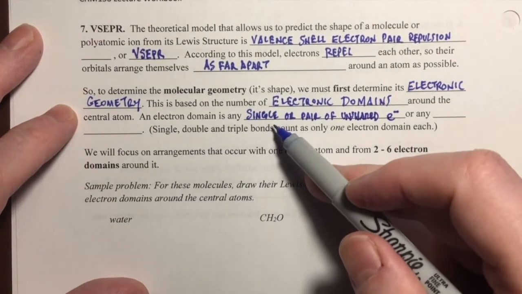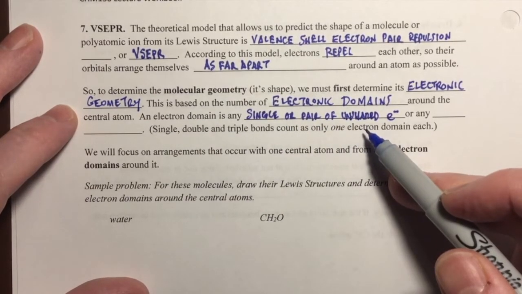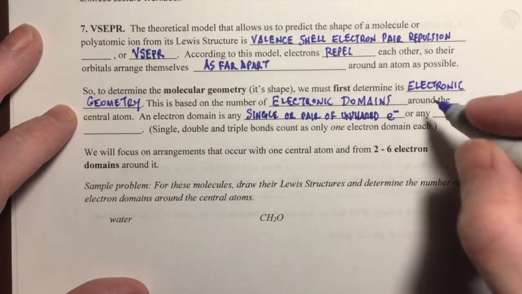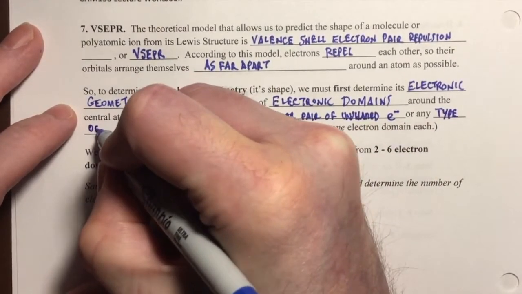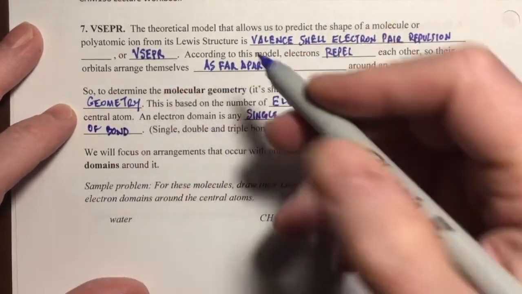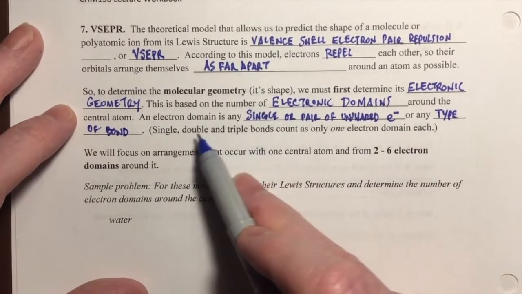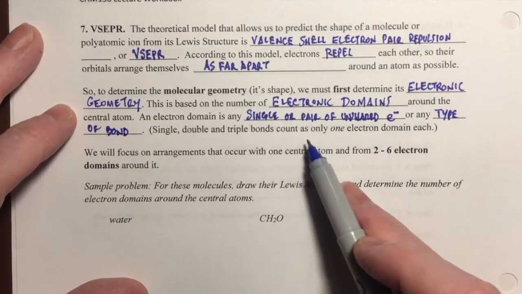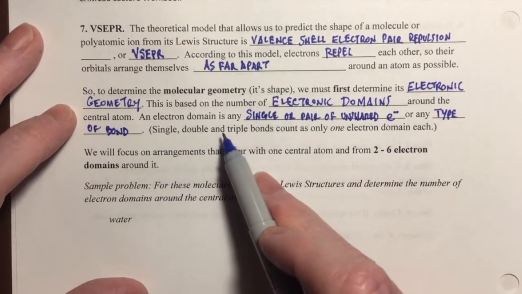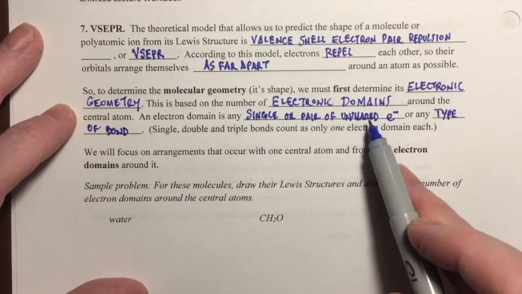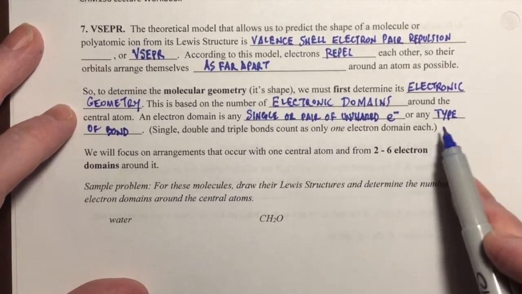So if you have a single electron or a pair of electrons that are unshared, or any type of bond. So a single bond or a double bond or a triple bond, whatever type of bond it is, it only counts as one electron domain. So an electron domain is any unshared electron, either singlet or pair, or any type of bond.